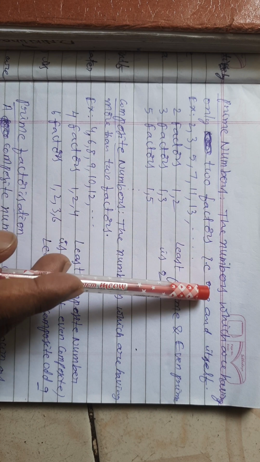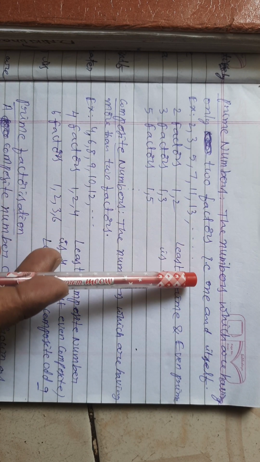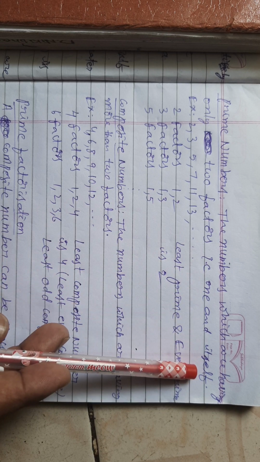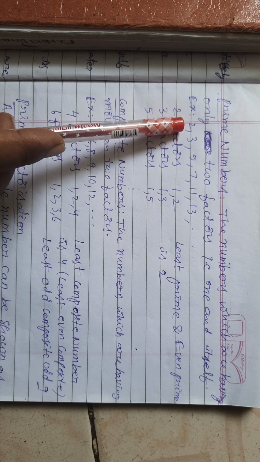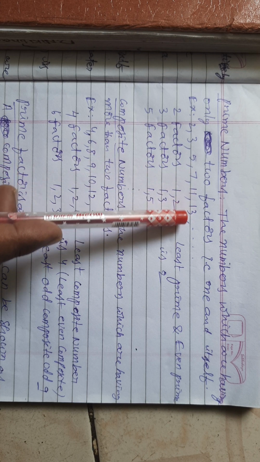Prime numbers are the numbers which have only two factors, that is 1 and itself. Examples: 2, 3, 5, 7, 11, 13, etc.